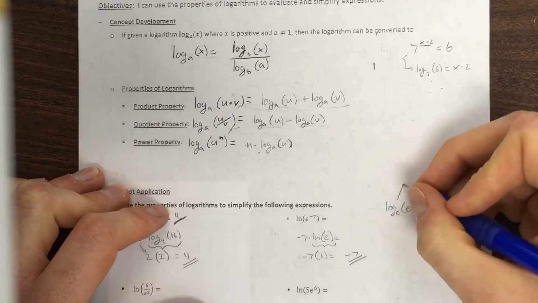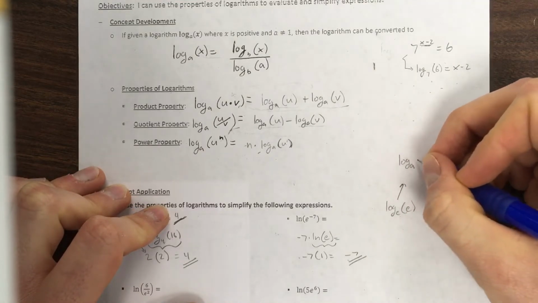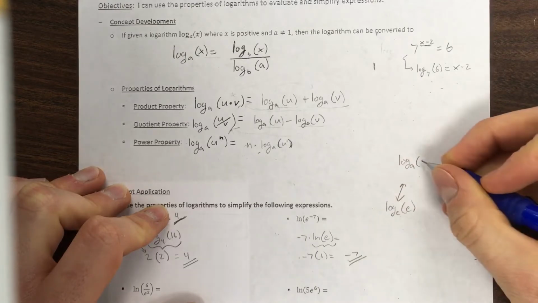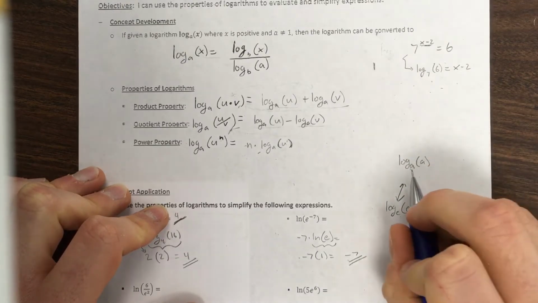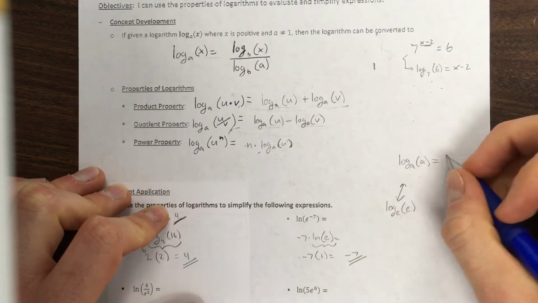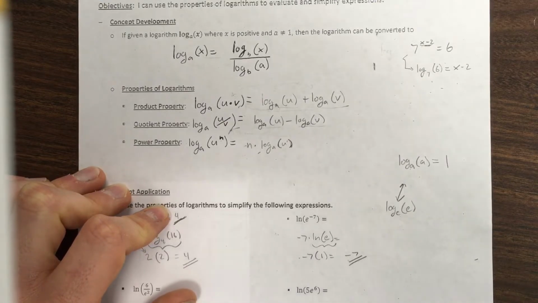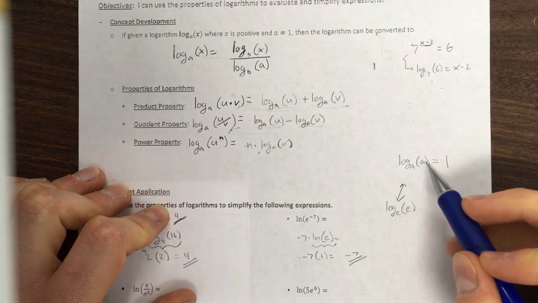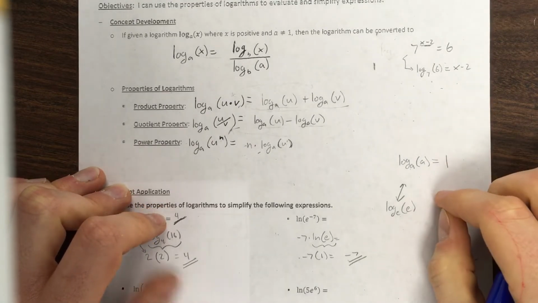And in fact, this is an extension of a very good property. Anytime we have log base a of a, no matter what our base is, again, we need to be thinking a raised to what power gives us a. Anytime that's the case, it'll be 1. So whenever our base and what's inside our function are the same, that's going to evaluate to 1 every time.